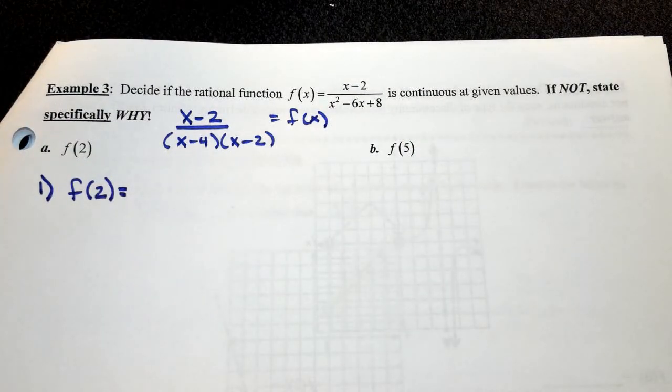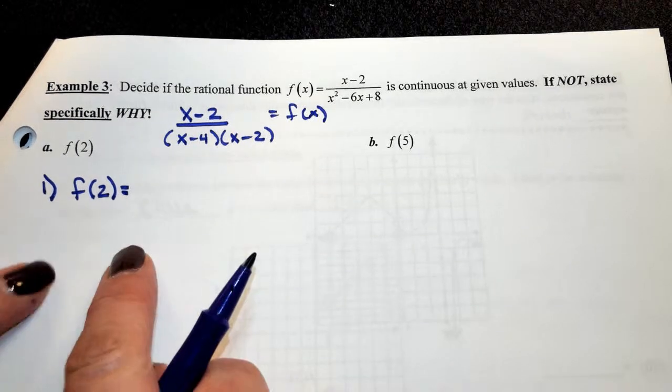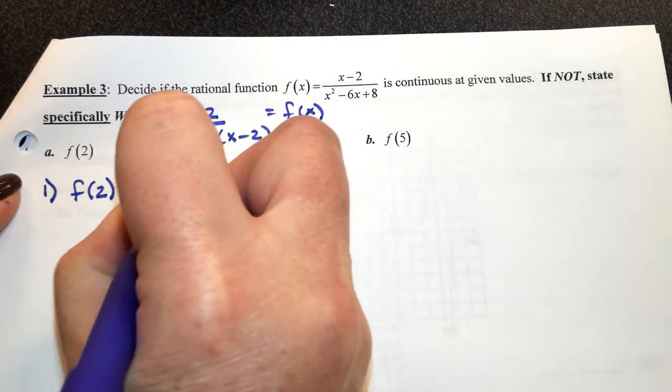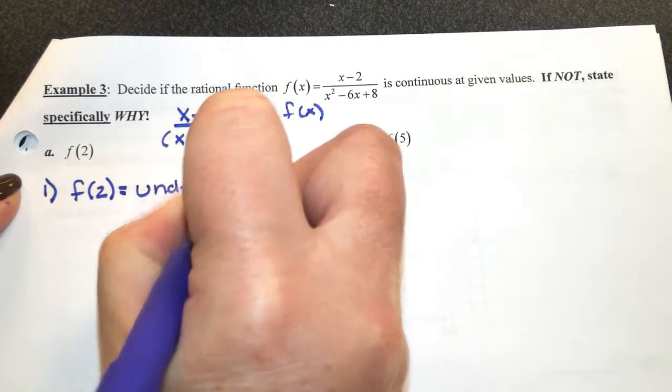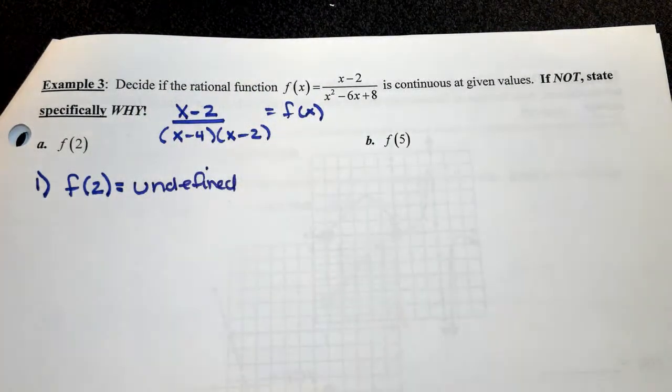What happens if I plug 2 into this function? Is 2 in the domain of this particular function? No. So is f of 2 defined? No. F of 2 is undefined. You don't have to do anything more with the continuity definition. You already know it fails the definition of continuity.